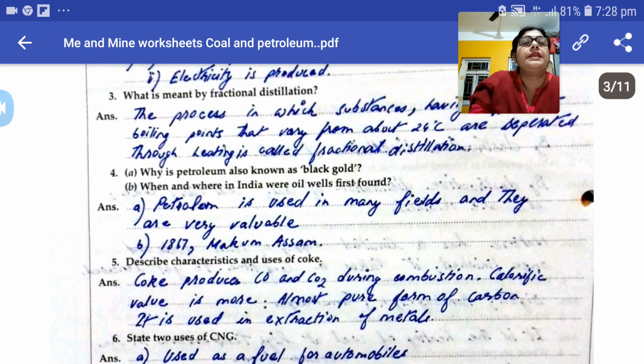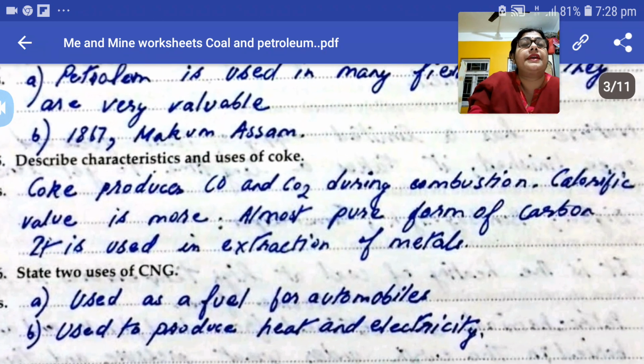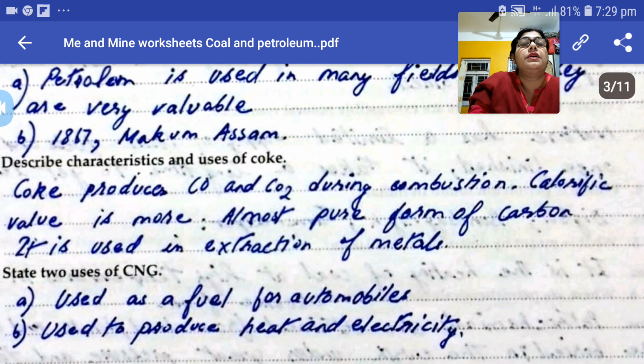Then when and where in India were oil wells first formed? 1867 in Makum. So describe the characteristics and uses of coke, that we have already done in the copy. Characteristics: coke produces carbon monoxide and carbon dioxide during combustion. Okay, calorific value is very high, almost pure form of carbon, that is coke, and it is used in the extraction of metals.